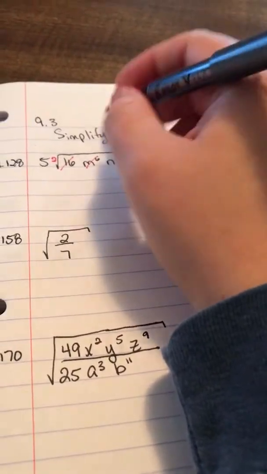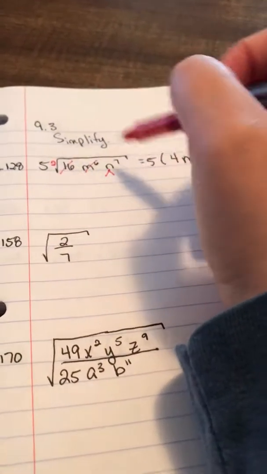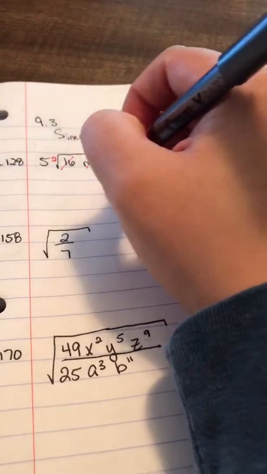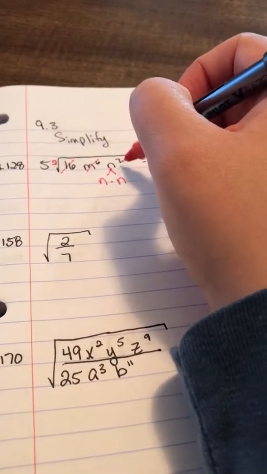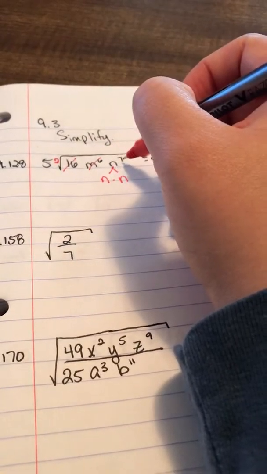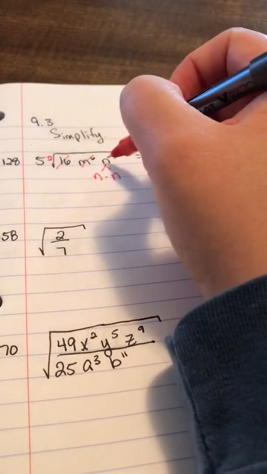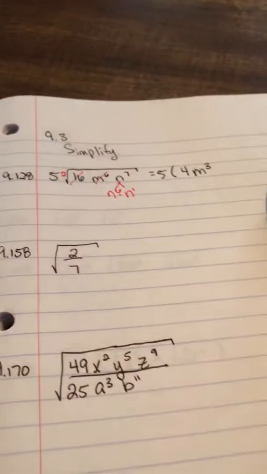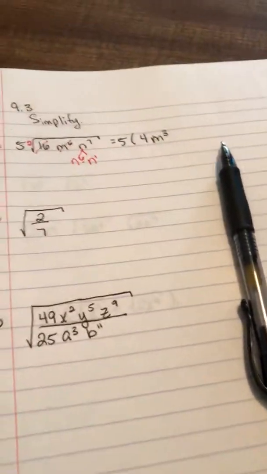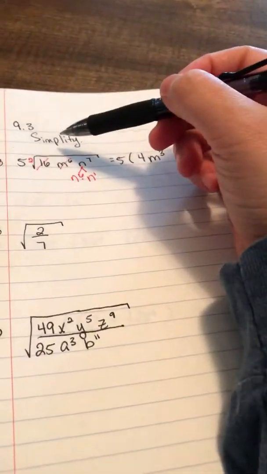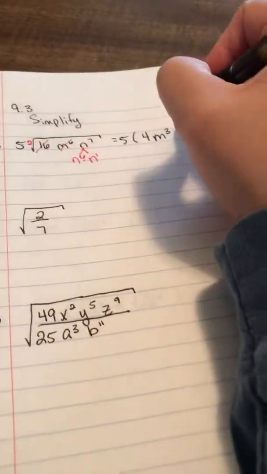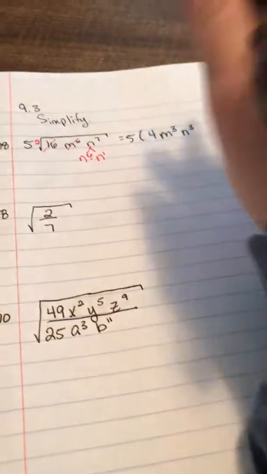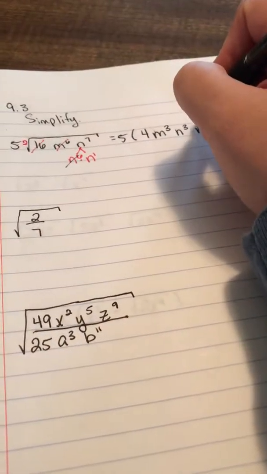So some people also do this. They break it into an n times an n. And what's the largest exponent that 2 will go into? They'll say this is n to the 6th times n to the 1st. Which if you want to do it that way, that's fine, because then you have square root of n to the 6th. 2 goes into 6 3 times, so n cubed. And so this is gone. And you still have the square root of n left.